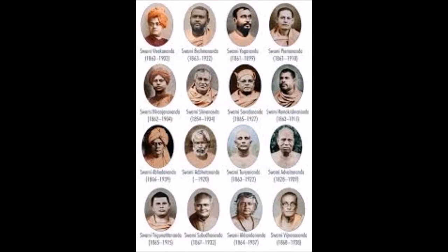Because there is no way you can keep the body absolutely clean. Some people ask foolish questions: can we do japam in the toilet? Oh, God. Now, where are you doing japam? You are sitting in the shrine. Are you carrying the toilet with you or not? Are you carrying or not?